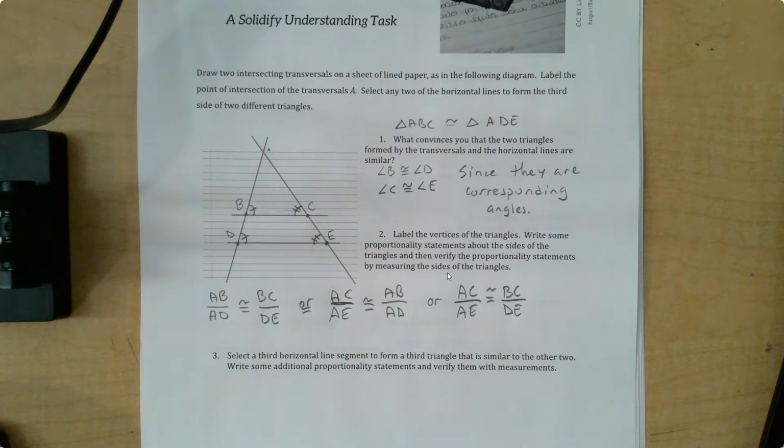In all of these cases, do you notice how I set up short side divided by long side congruent to short side divided by long side? AB short side divided by AD long side. BC short side divided by DE long side. Get the idea? Short side divided by long side.